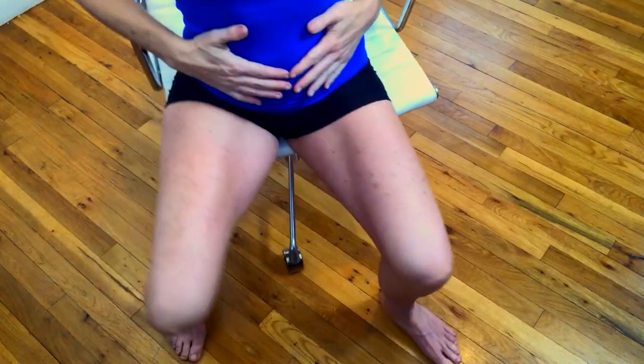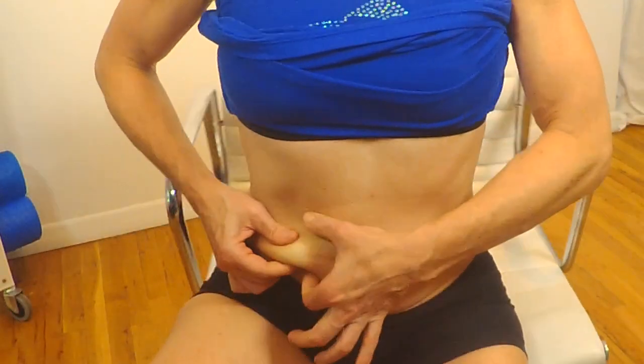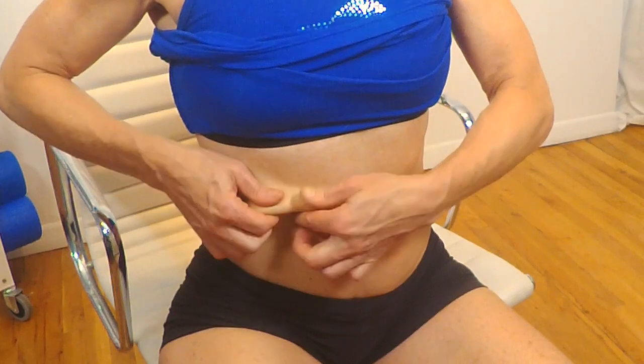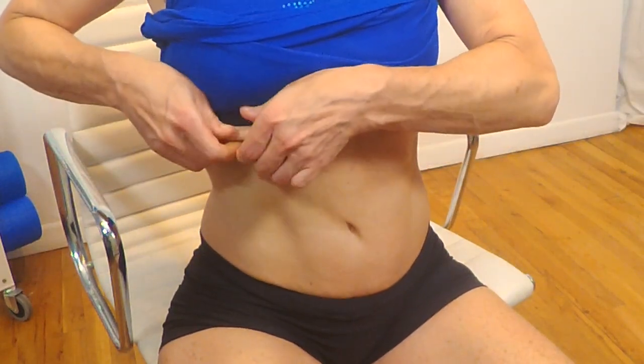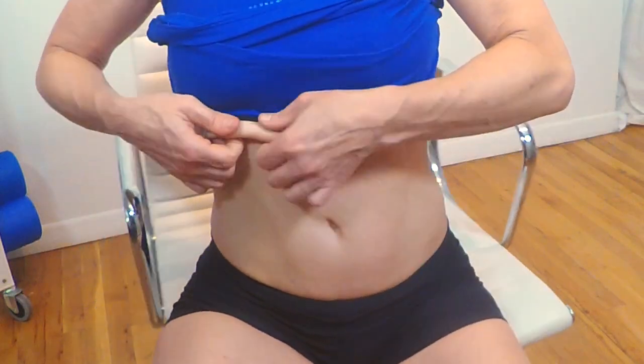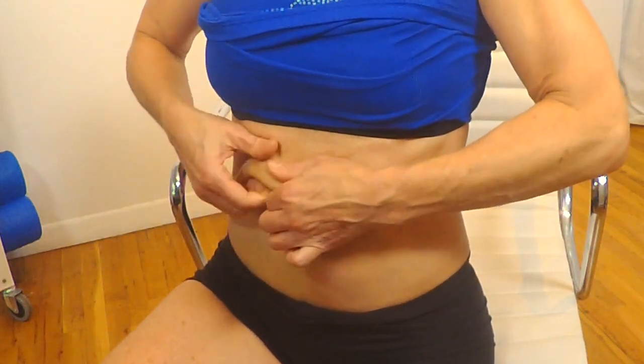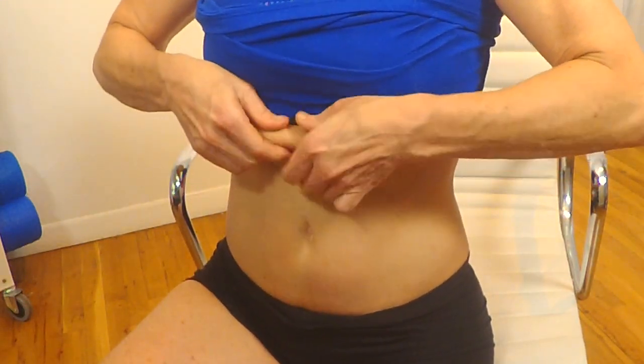So if you want to work on your belly, what you do is the same thing: you start at the underside and you just start to peel up the skin. You just work upward, all the way up, as far as you can go. And that's the easiest way to create a little stimulation in that superficial fascial tissue all around your belly.